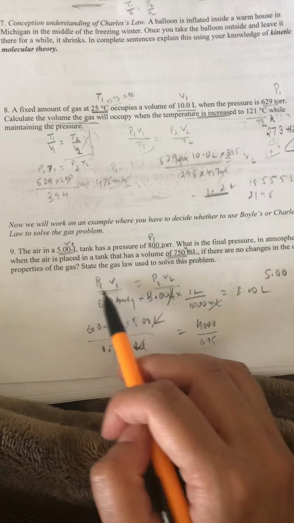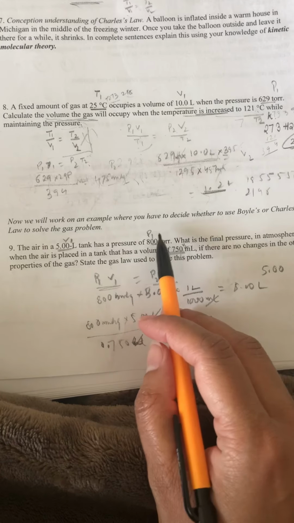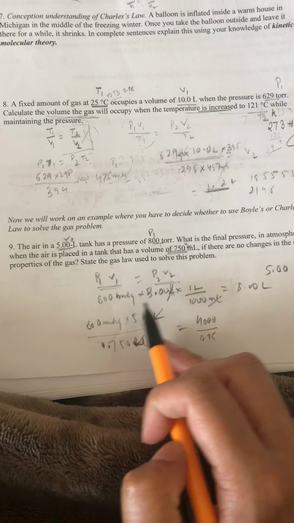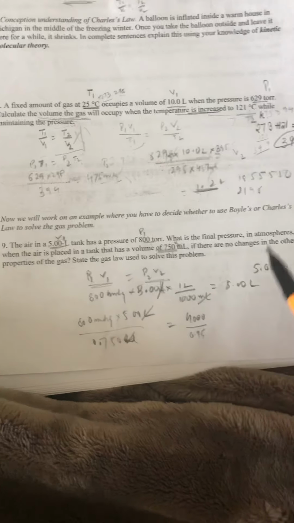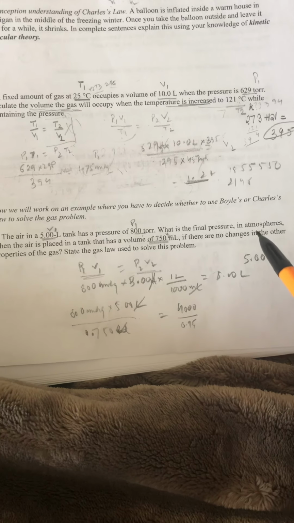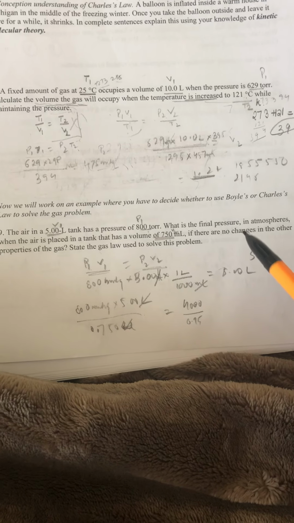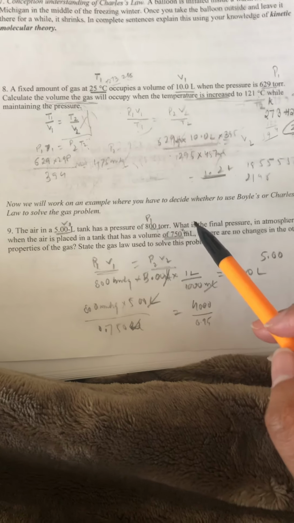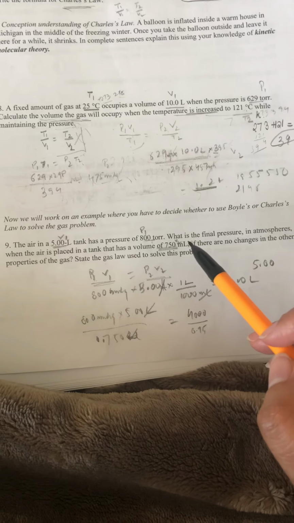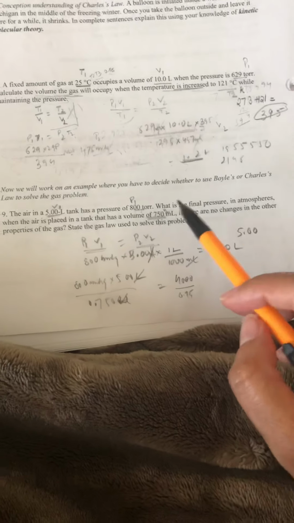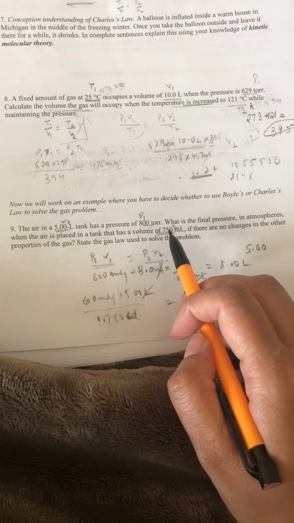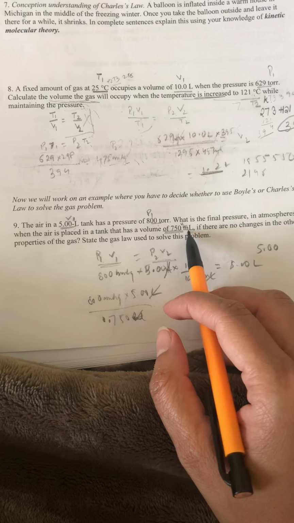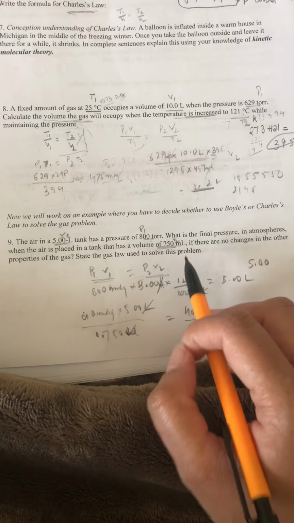The values we have are P1 of 800 torr and V1 of 5.00 liters, and we plug those in. There is another thing we have to know: if we have liters here and milliliters here, we change it into liters.